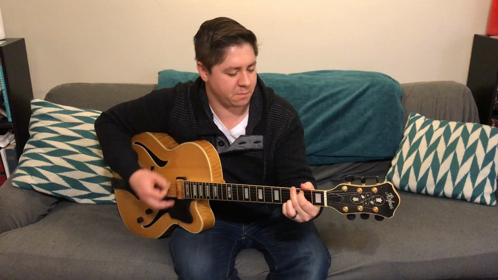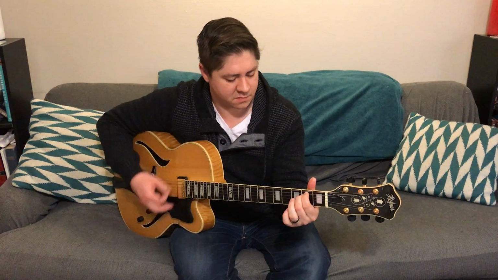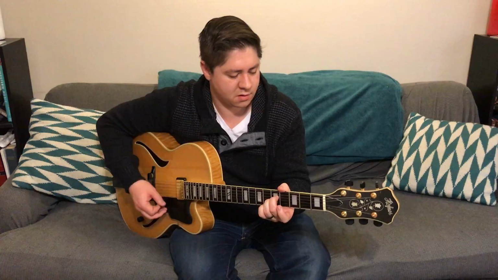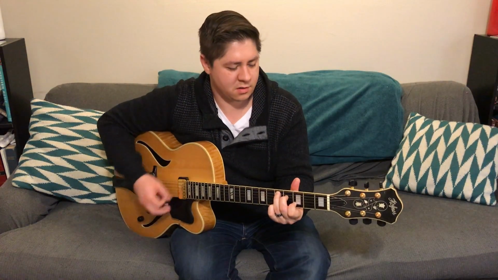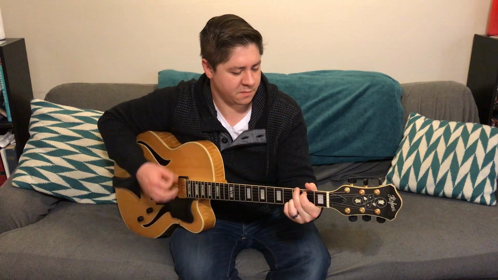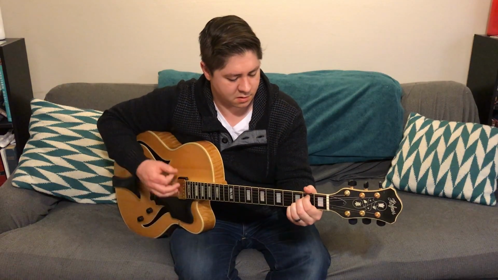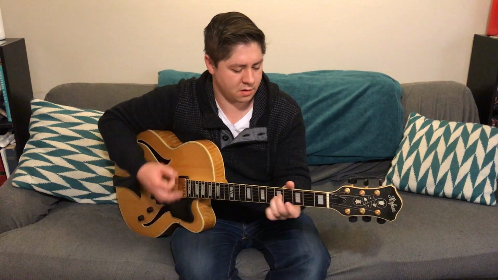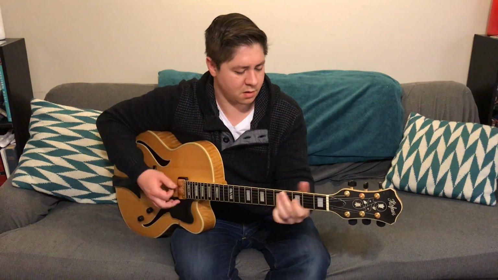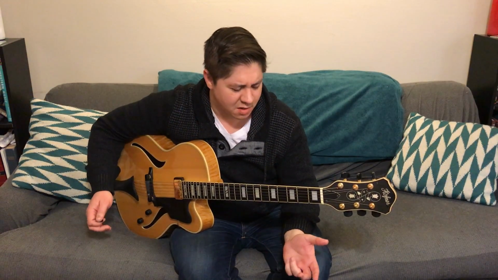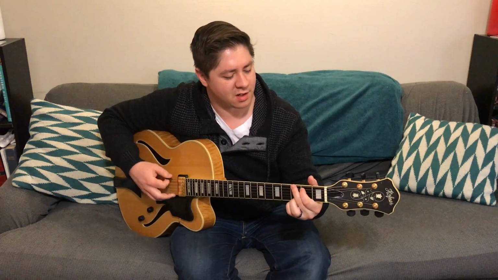So let's now take that D and use that new D shape that we worked on earlier. So now you're starting to get something that just has a little more movement. Something else I might do just to continue to add movement is add a passing chord.